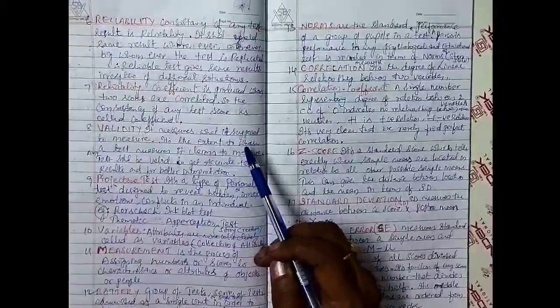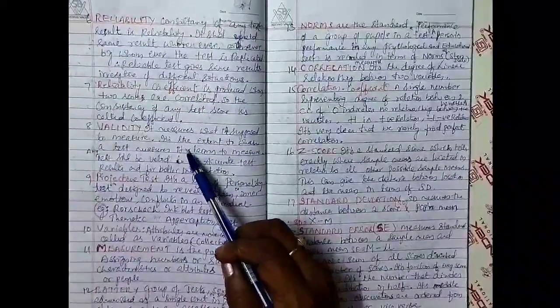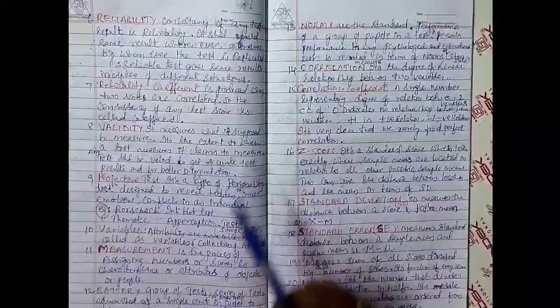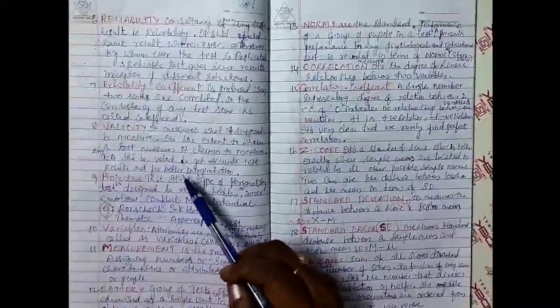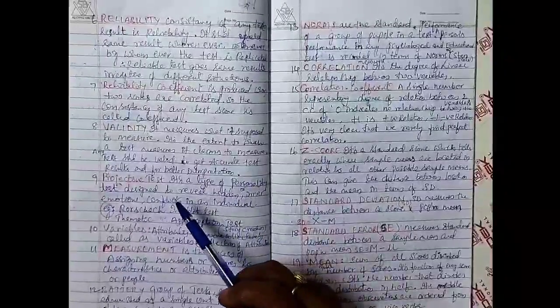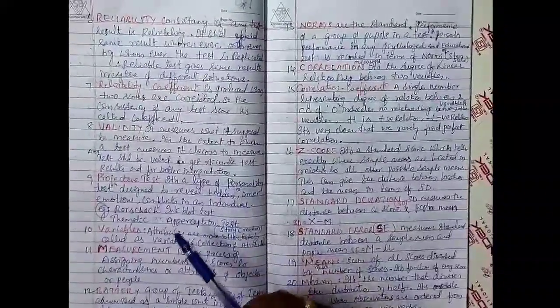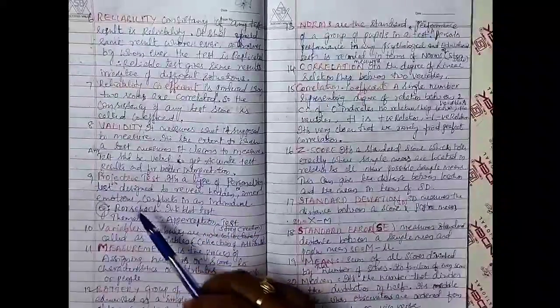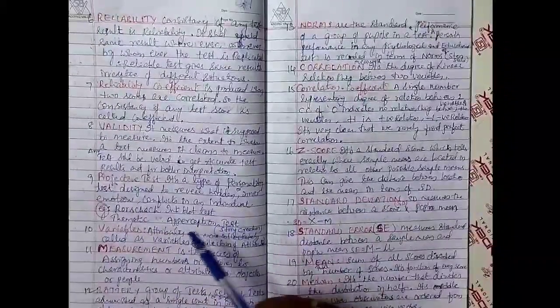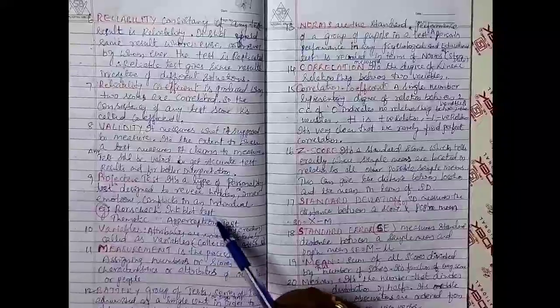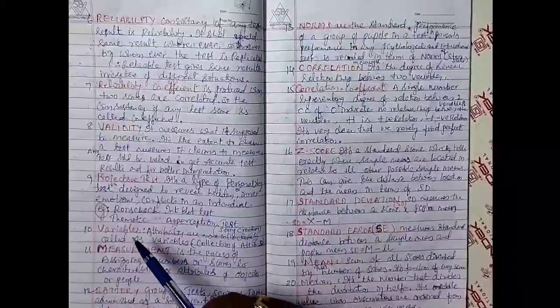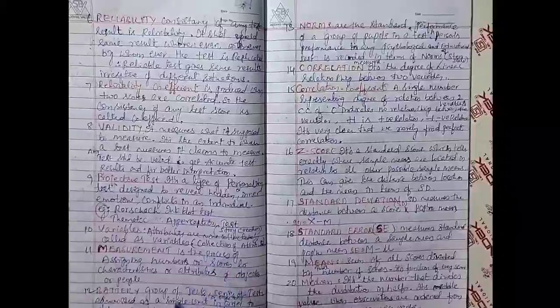Validity. It measures what it's supposed to measure. It's the extent to which a test measures what it claims to measure. Any test should be valid to get accurate test results and for better interpretation. Projective test. It's a type of personality test designed to reveal hidden inner emotions and conflicts in an individual. Example, Rorschach inkblot test, Thematic Apperception Test.